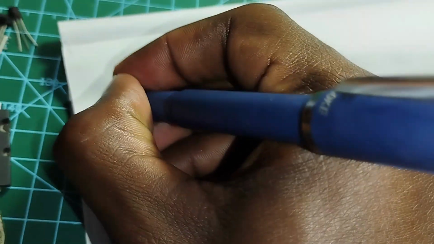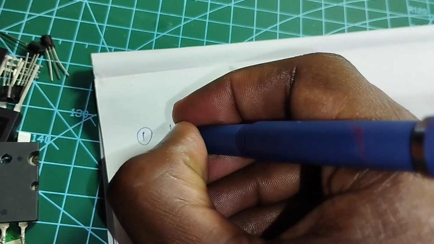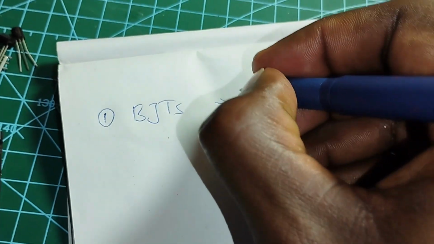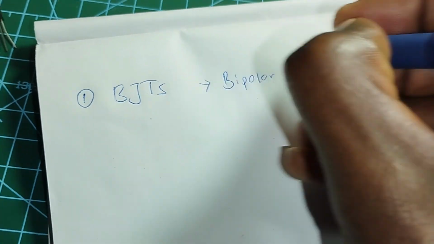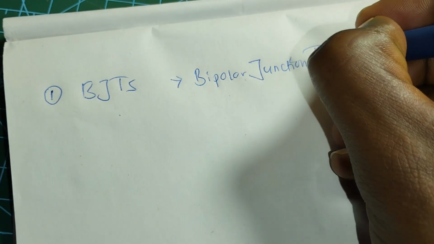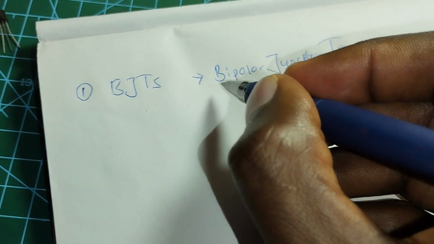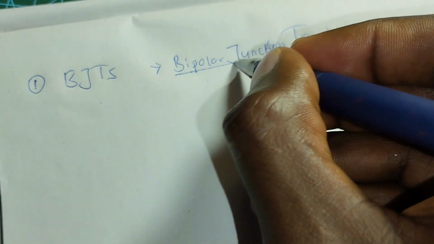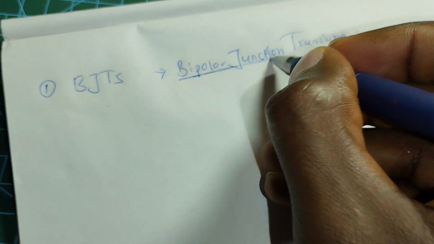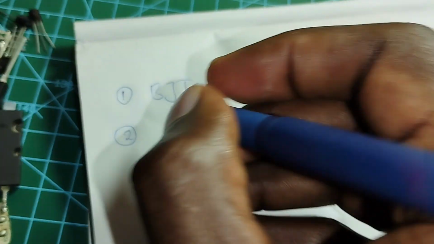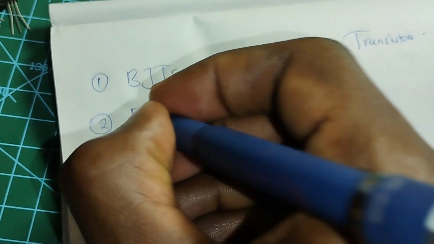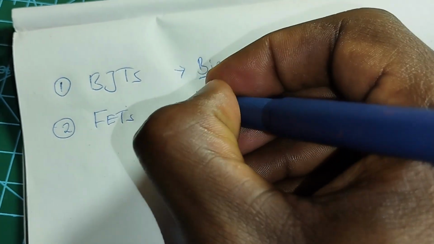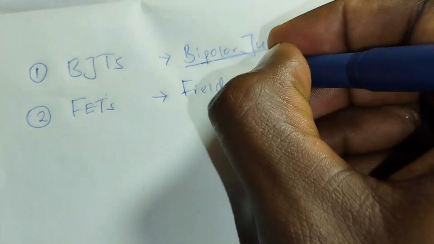The first type of transistor is what are known as BJTs. BJT stands for Bipolar Junction Transistors. Just from the name, bipolar means that we have two polarities and two junctions in these transistors. The other category is what are known as FETs. FETs stand for field effect transistors.